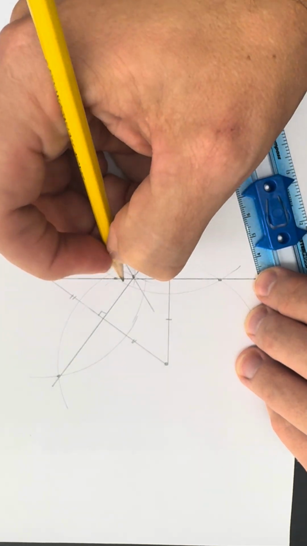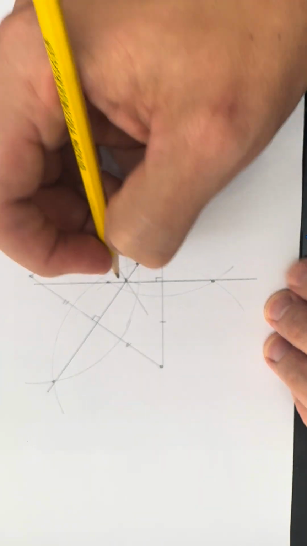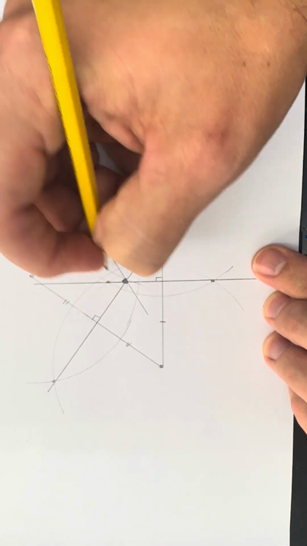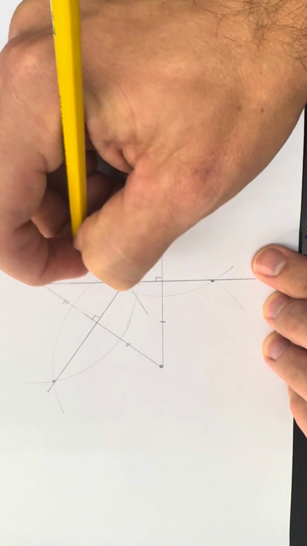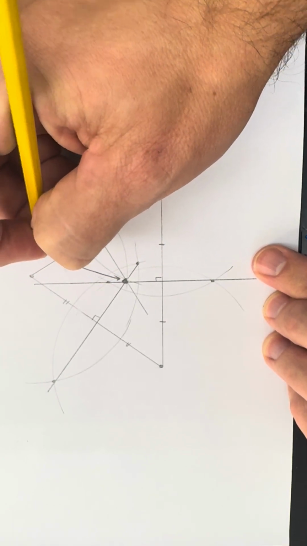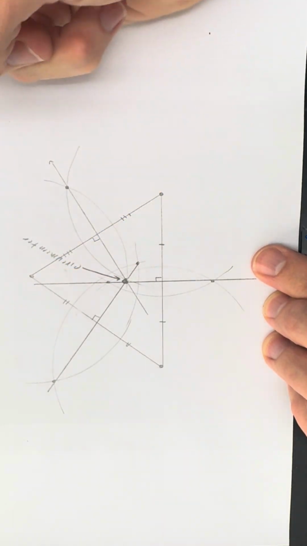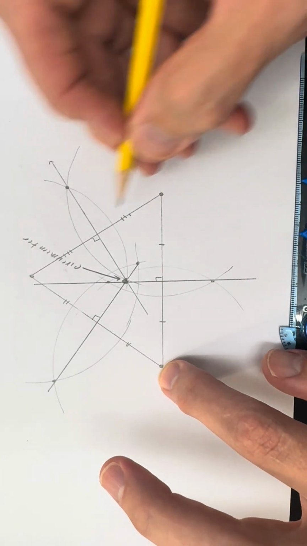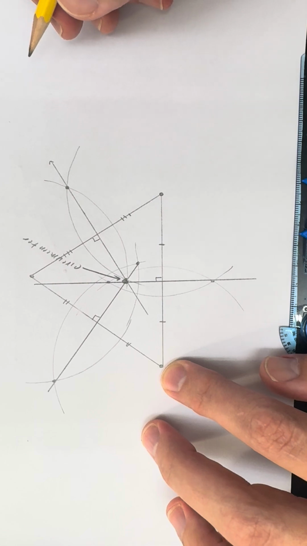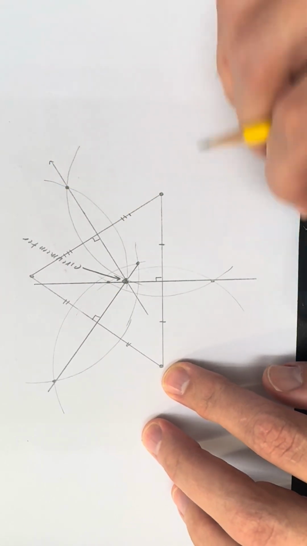Now, if you kind of focus in right here at the center, this point right here where they all intersect, this point is called the circumcenter. And what makes this point kind of special is it is equidistant from all 3 of these corners. It is equidistant from all 3 of these vertices. And that's where the perpendicular bisectors intersect.